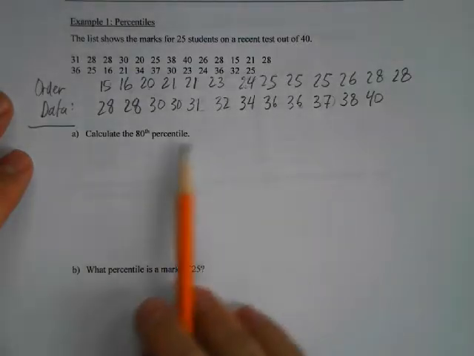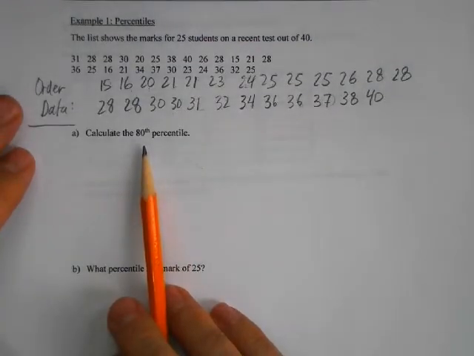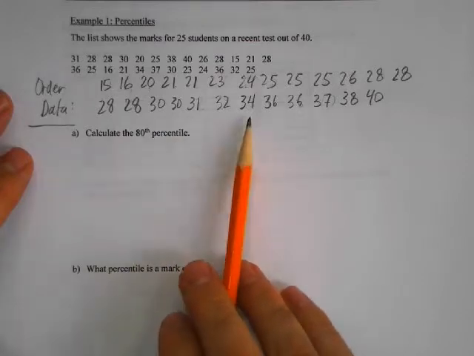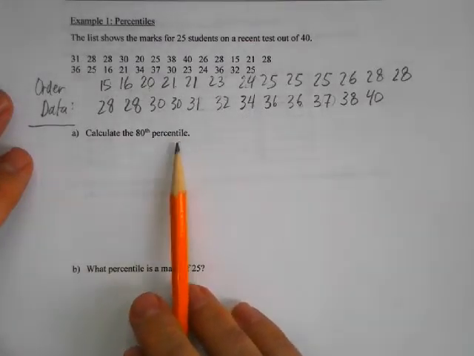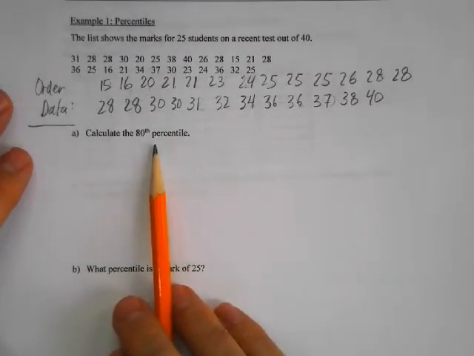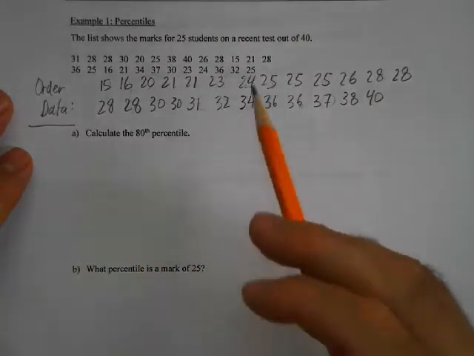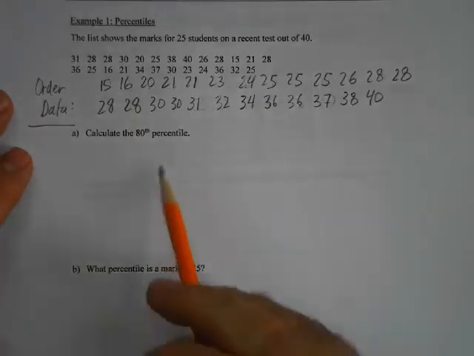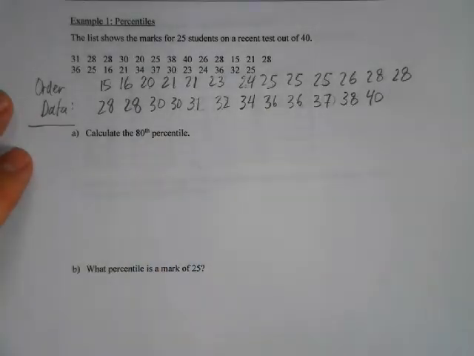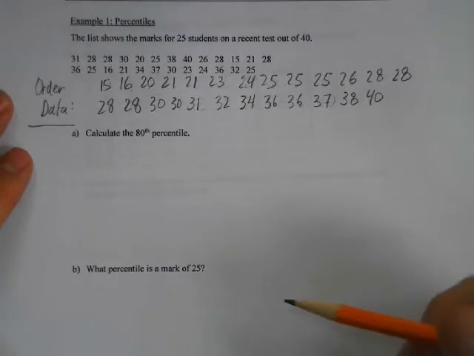Okay, so what the 80th percentile actually means is it's going to be the mark that's higher than 80% of all the data. So 80th percentile means, in terms of these marks, that the mark we're going to calculate here is higher than 80% of the other marks.